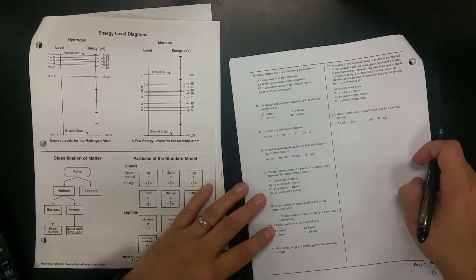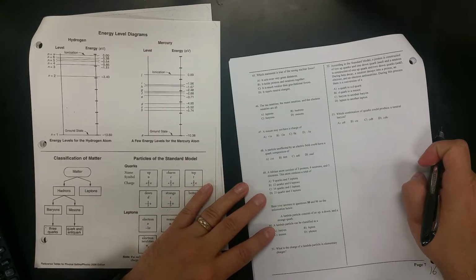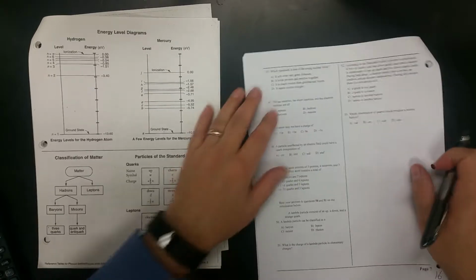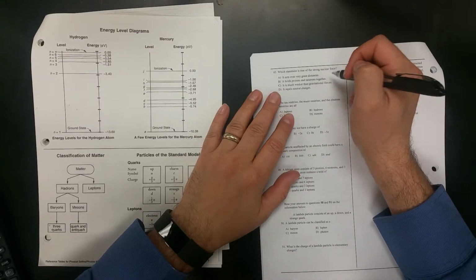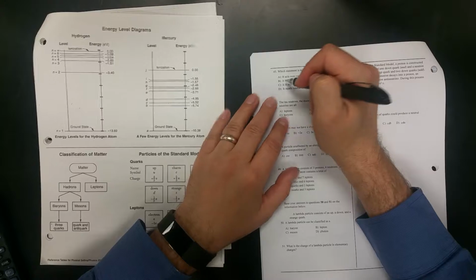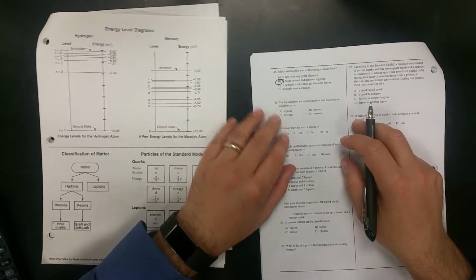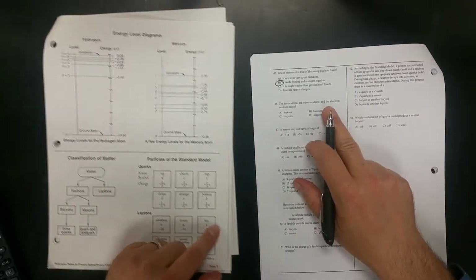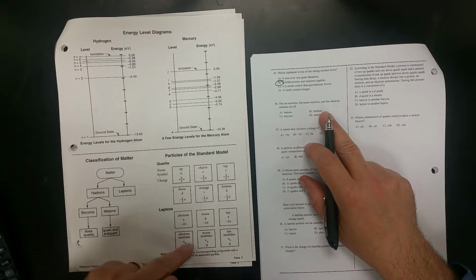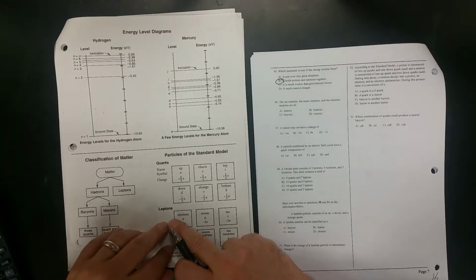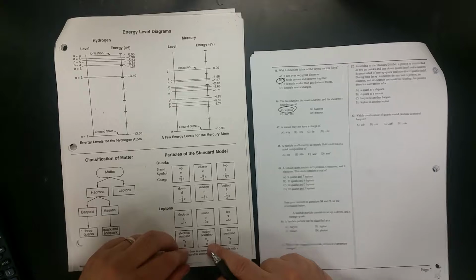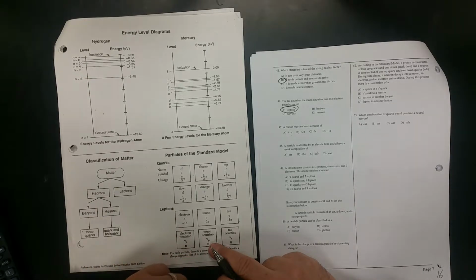Which statement is true of the strong nuclear force? So, the strong nuclear force tends to hold together the nucleus of an atom, so it holds protons and neutrons together. The tau neutrino, muon neutrino, and the electron neutrino are all, let's look at the reference table, boom, leptons. A meson may not have a charge of, so mesons are a quark and an antiquark.